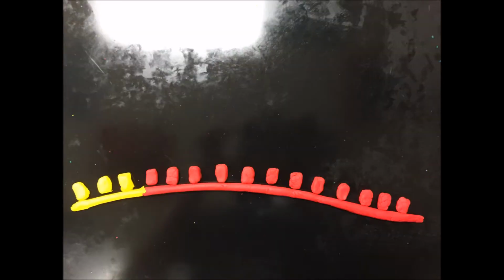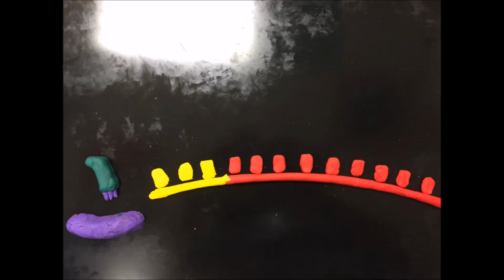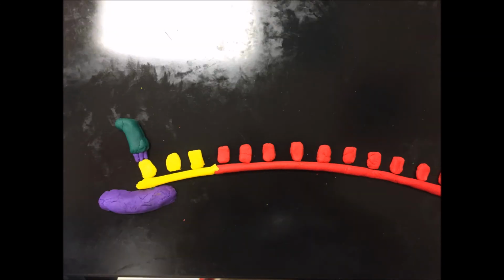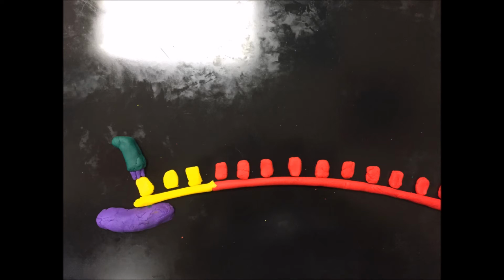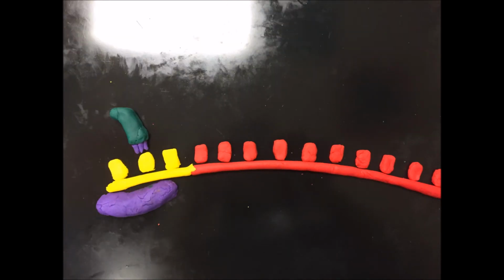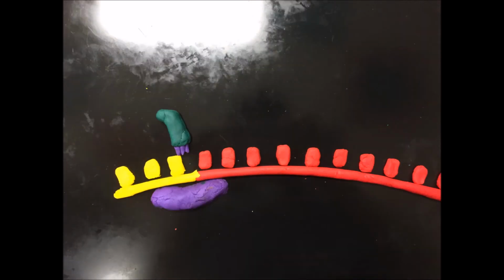Translation can also be divided into three stages: initiation, elongation, and termination. During initiation, the small ribosomal subunit, shown here in purple, and the initiator tRNA, shown here in green and purple, which is already bound to the subunit, bind to the 5' cap of the mRNA and move downstream along the mRNA until they find the start codon. Each red block here is a codon. In the P site to begin translation.